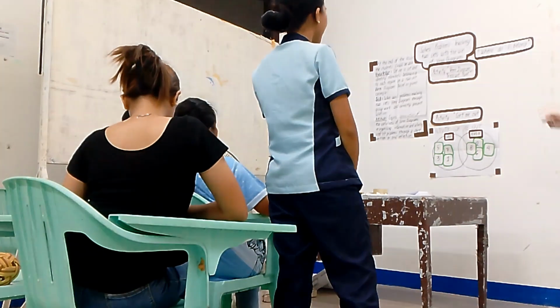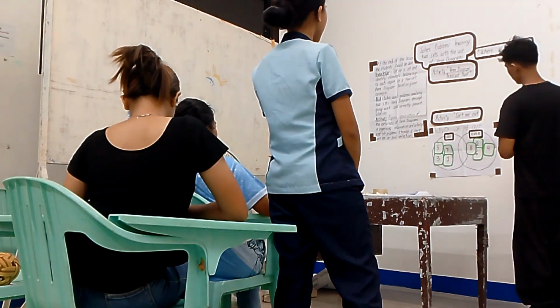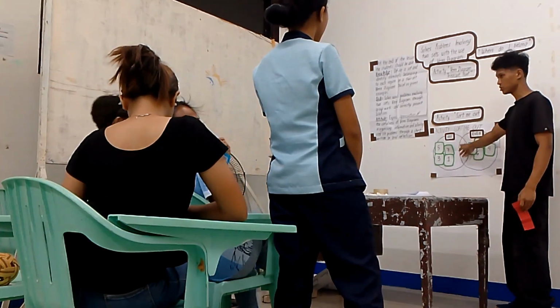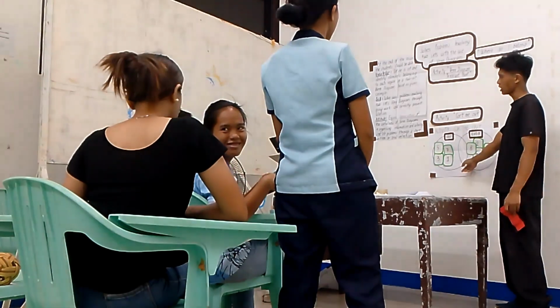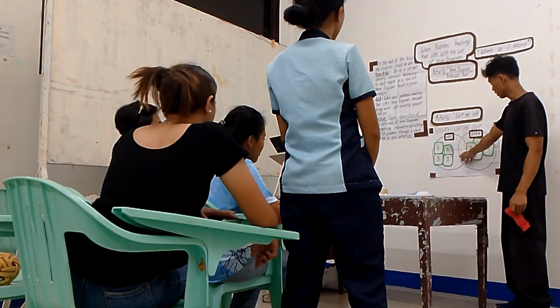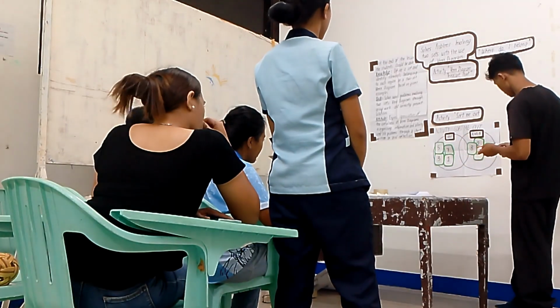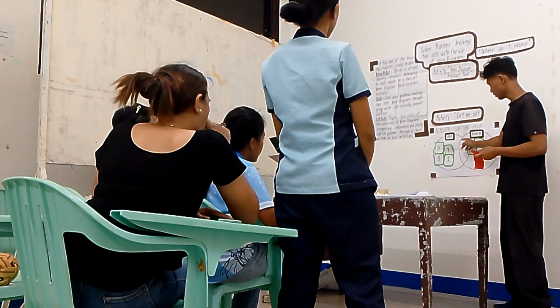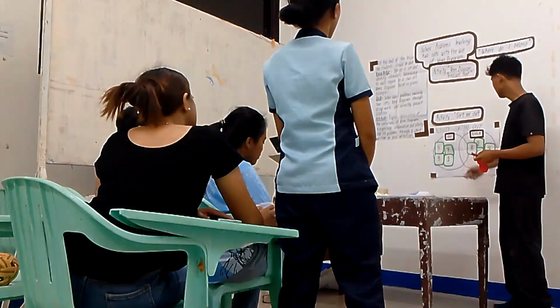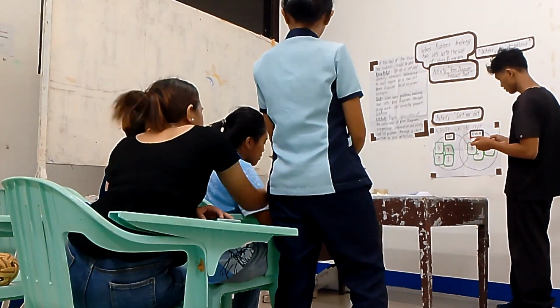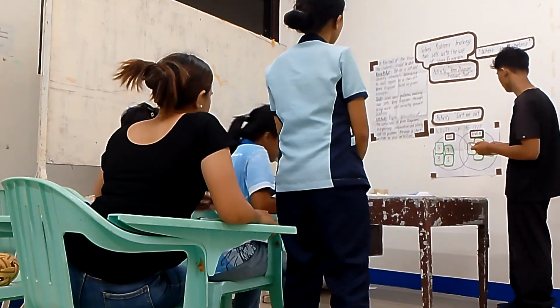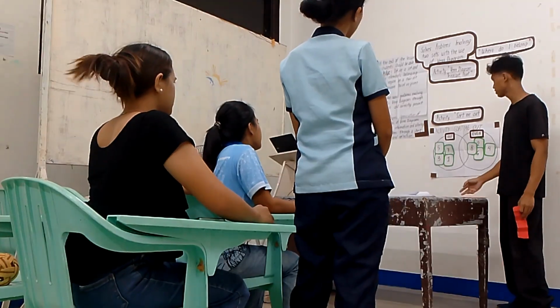For example, a Venn diagram. Okay. So in a Venn diagram, we have this region that we call the intersection of two sets. So this region represents similarity, right? Yes. And then for difference, why the difference?